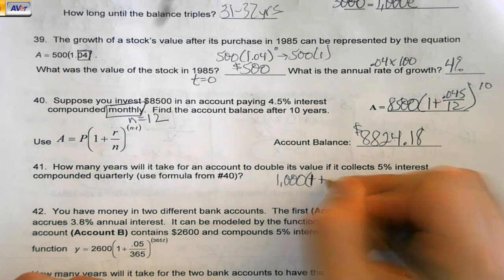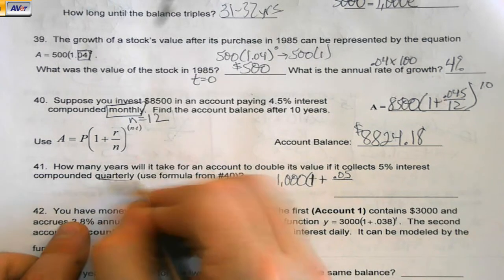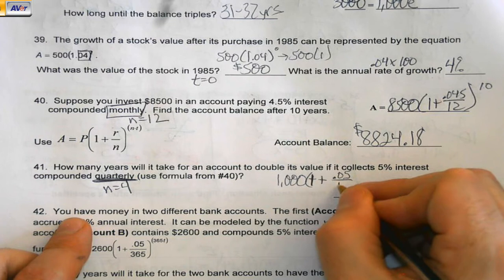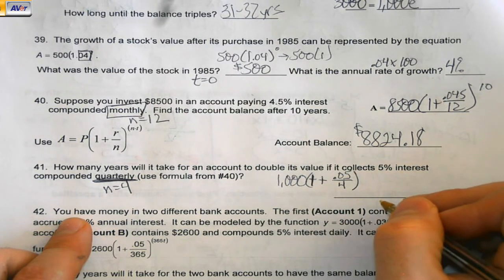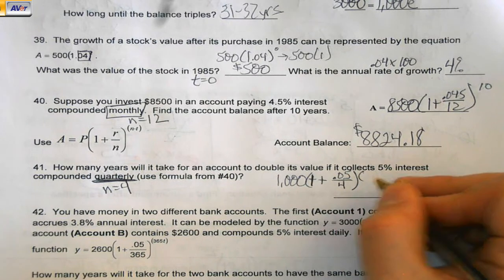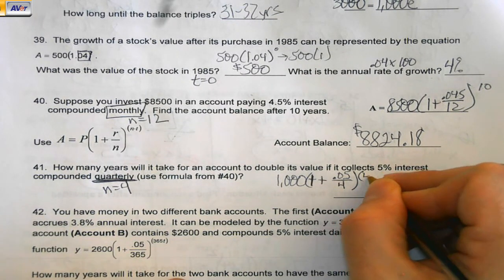1 plus my rate. Quarterly, there's 4 quarters in a year. And I just noticed something I did boneheaded. If somebody hasn't said anything, we're going to go back to 40 here in a minute. I see what I did, and I can't believe I did it, but life happens.